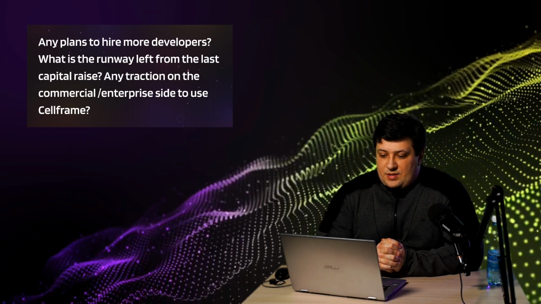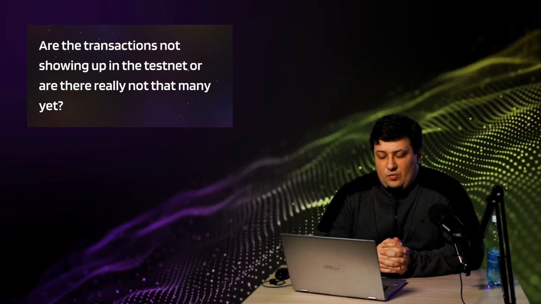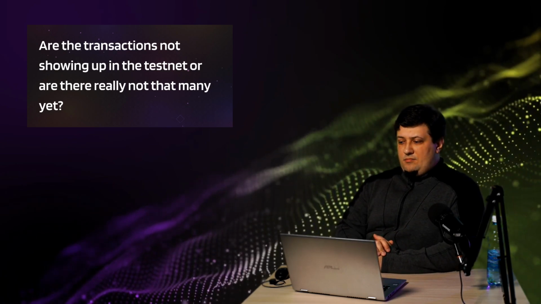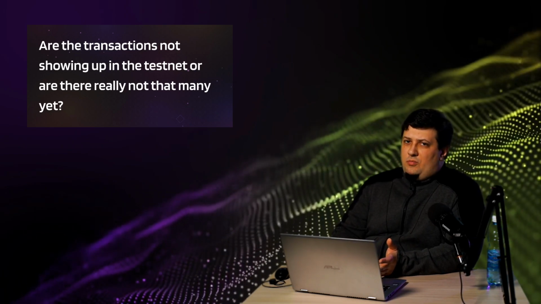Okay, the next question. Are the transactions not showing up in the testnet, or are there really not that many yet? First, as I told before, we have a synchronization problem, and with this problem we still continue to work. And our Transaction Explorer is still in development. I cannot say exactly when we finish it. Maybe today, maybe tomorrow, maybe Monday. It could happen at any moment because everything is done, we just need to catch all the bugs.